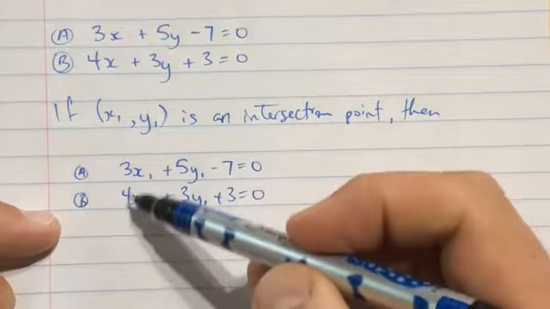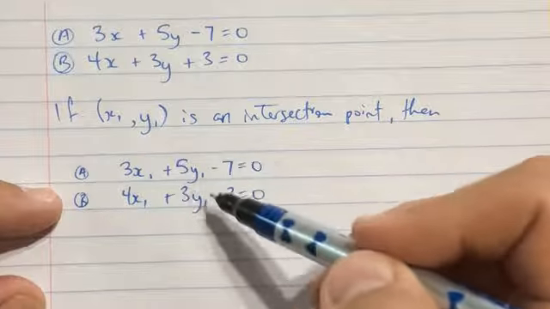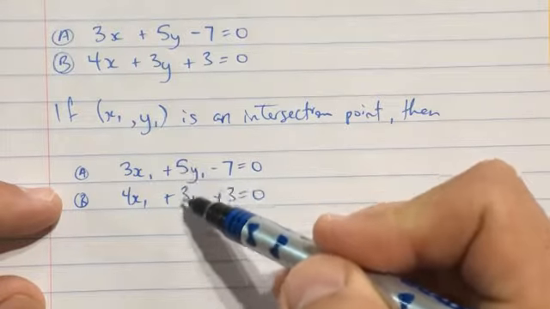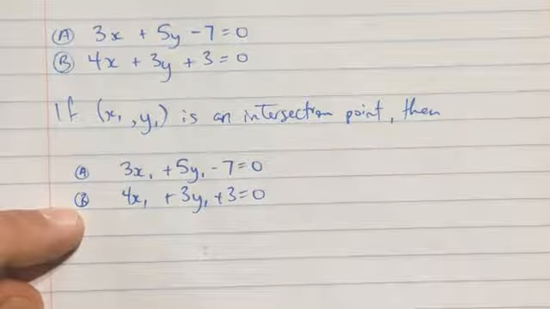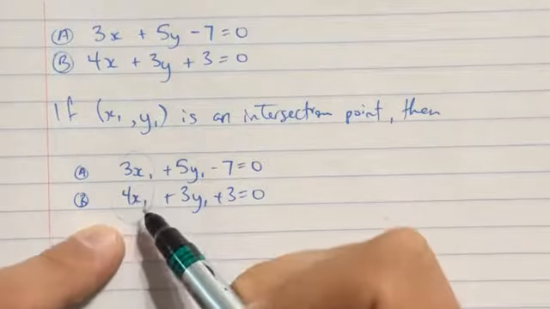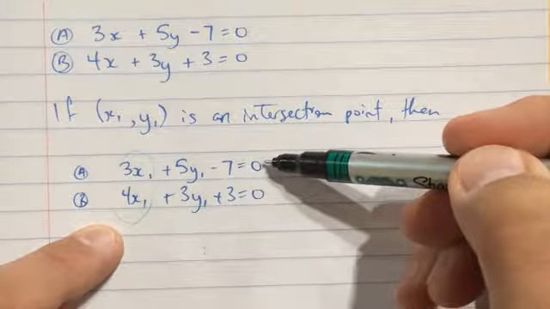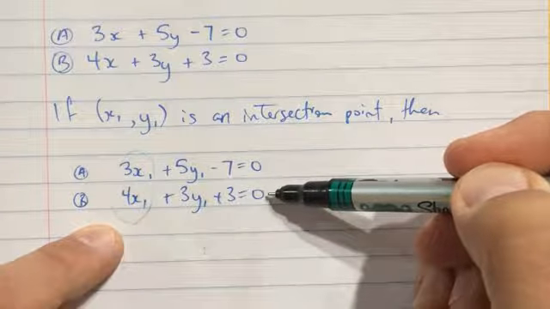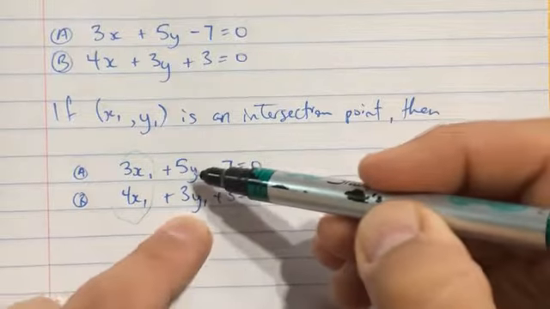In fact, there's nothing I can multiply one equation by, no whole number, to get the same coefficients as in the other. But if I look here, these two, 3 and 4, have a least common multiple of 12. So if I multiply the top equation by 4 and the bottom equation by 3, then I'll have 12 for both of these. I could do the same thing here.